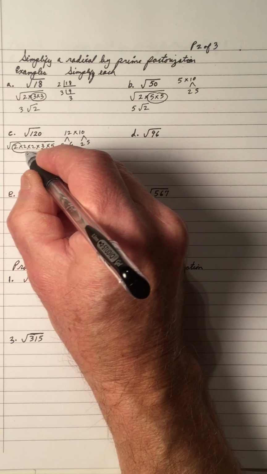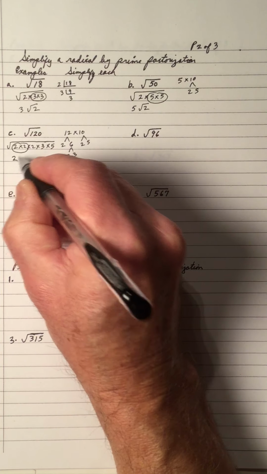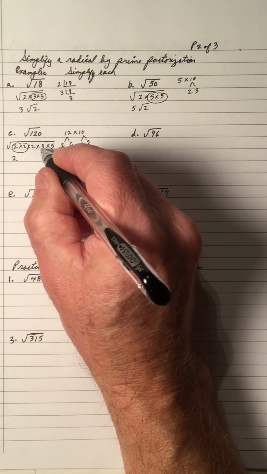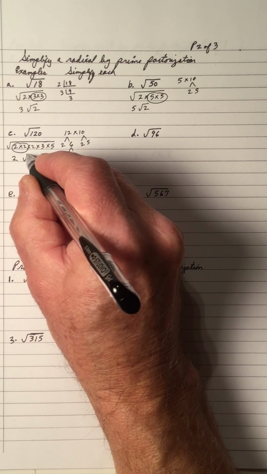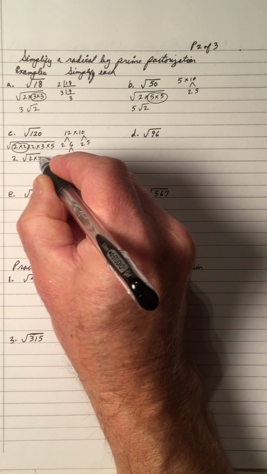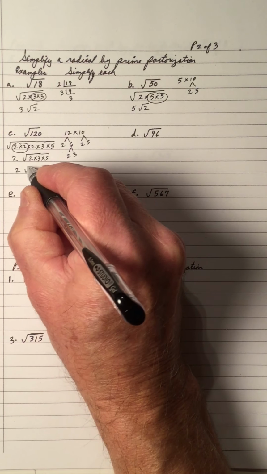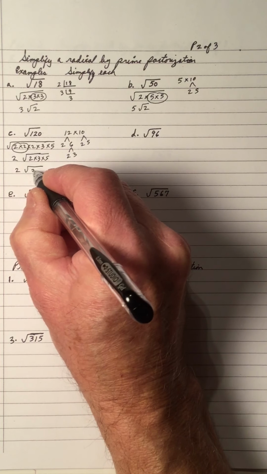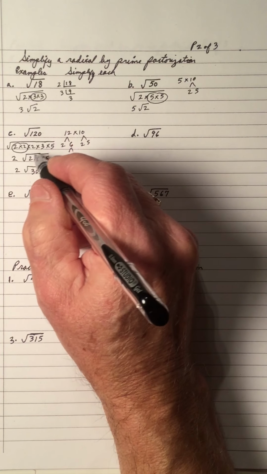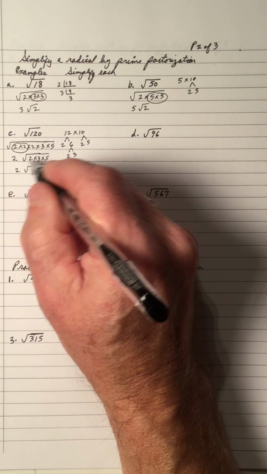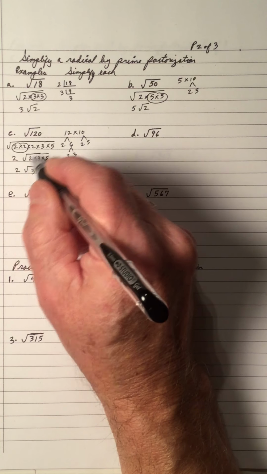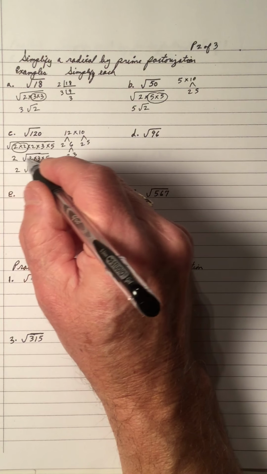We have two 2's here, so we take a 2 out. There's only one 2 left, one 3 left, one 5 left. So that's 2 times 3 times 5 left, which is 2 root 6 times 5 is 30. If you're speeded up, this step is not necessary. You just put your 2 here and then multiply to get 30, omitting this step.